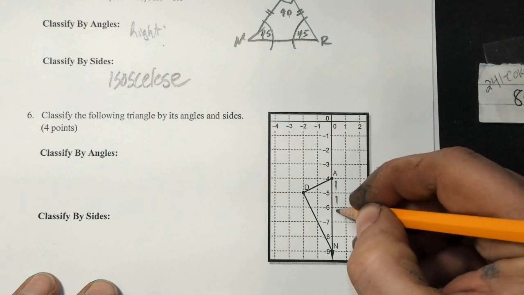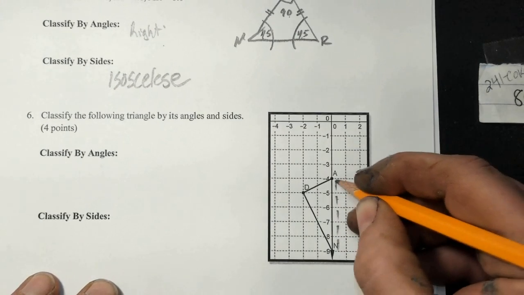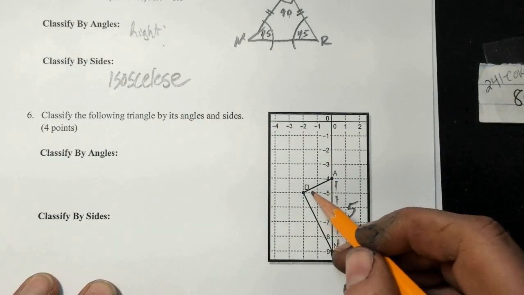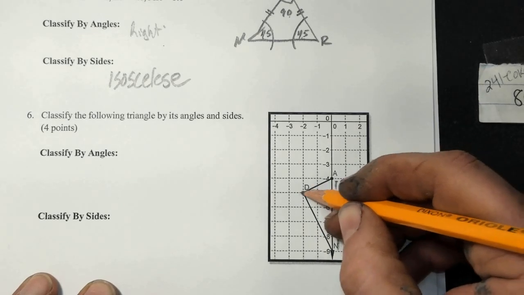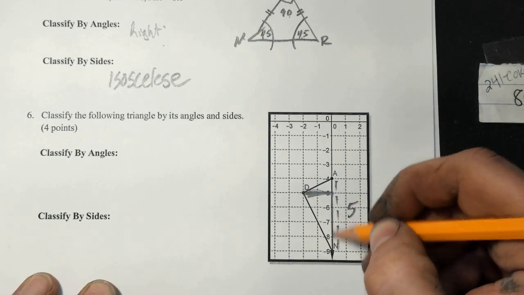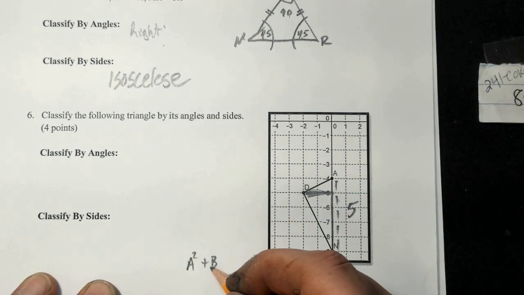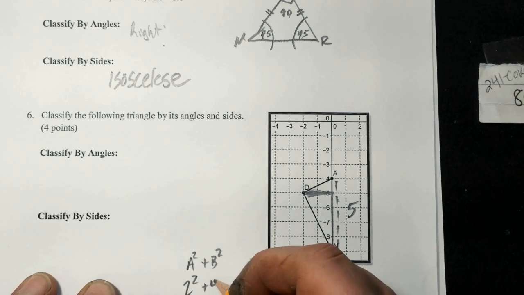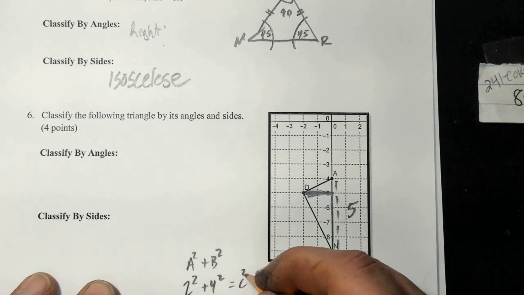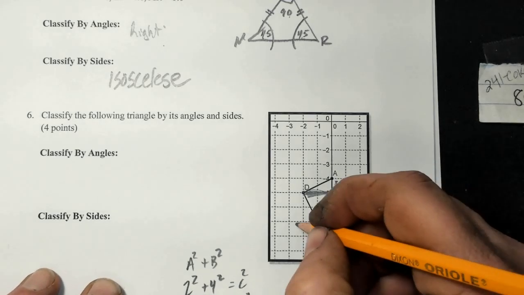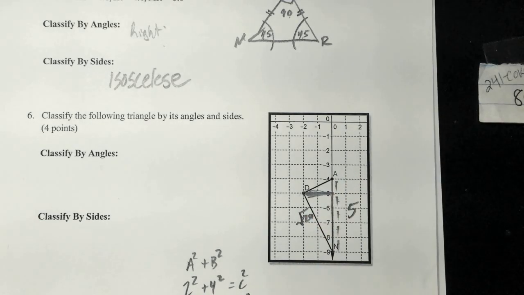All right, well, it's on a grid, so let's count the lengths, right? That's 1, 2, 3, 4, 5. That's a 5. Now, we could find these lengths using the Pythagorean theorem. It's a 2 by 4, and I could use the Pythagorean theorem: 2 squared plus 4 squared equals c squared, which would be this side. That's 4 plus 16, and that equals c squared. That'd be 20 equals c squared. And so I could say the square root of 20 is this side length.